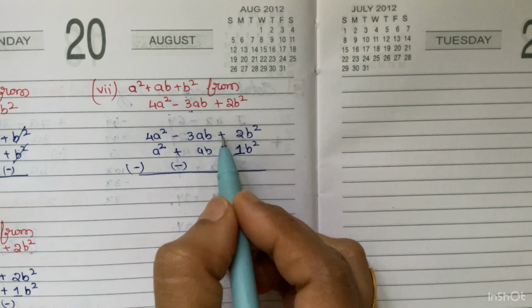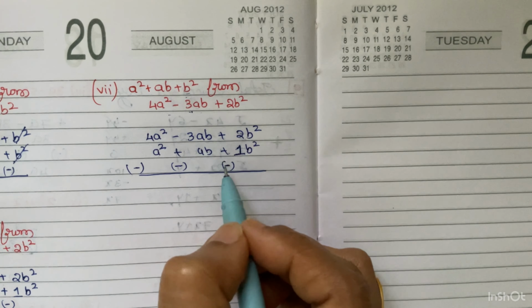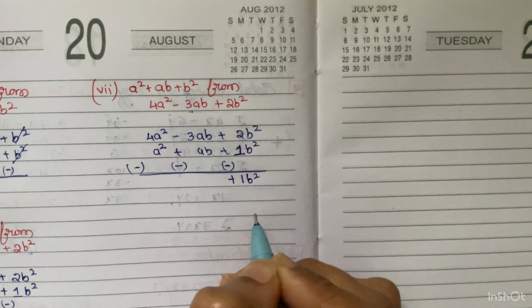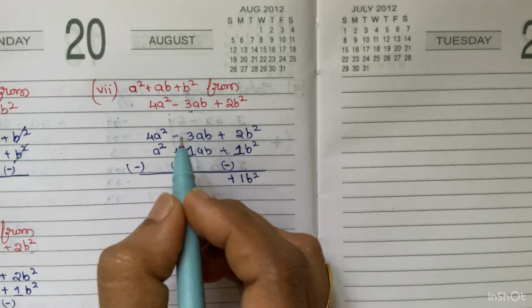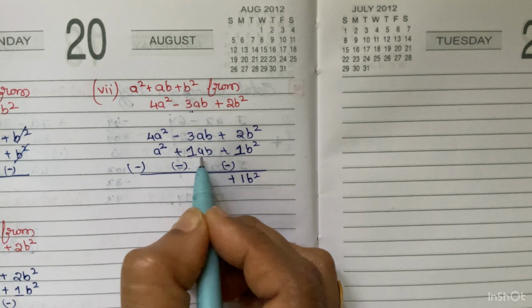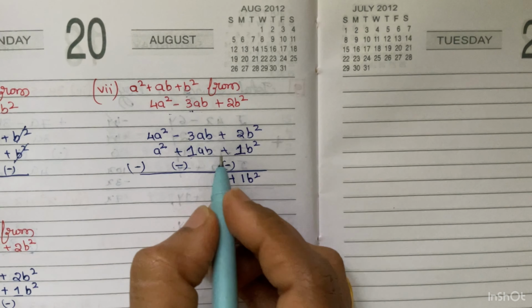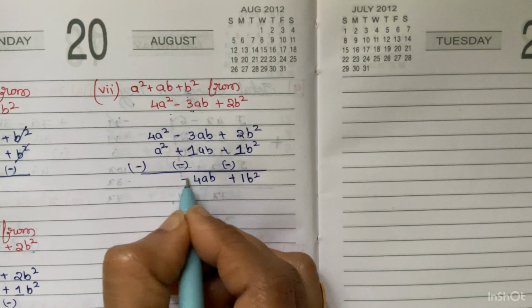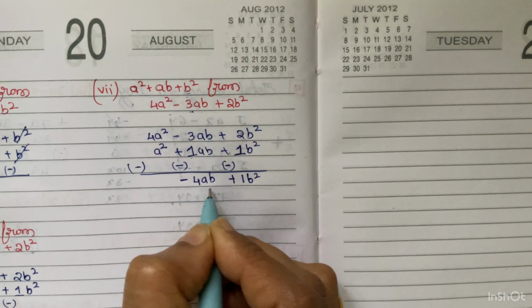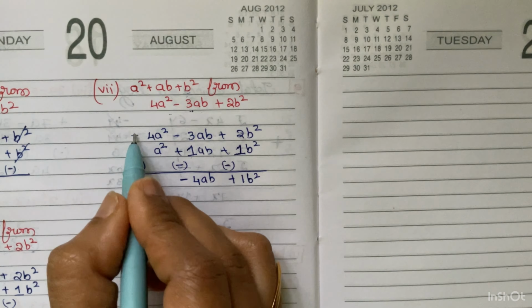So unlike signs, we need to subtract. 2 minus 1 we will get 1 B square, and the bigger number carries the positive sign here. Now see here, again the same thing, nothing is there, means there will be 1. Minus 3AB minus 1AB, like signs, so we need to add. So 3 plus 1 we will get 4 AB. Minus minus we have done addition, and see here the bigger number carries the negative sign, so we will have minus 4AB here. Now plus 4A square minus A square, we need to subtract again.